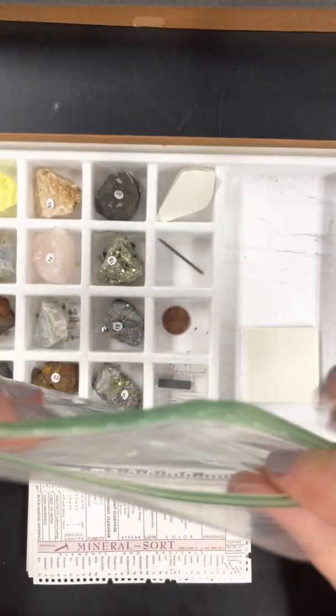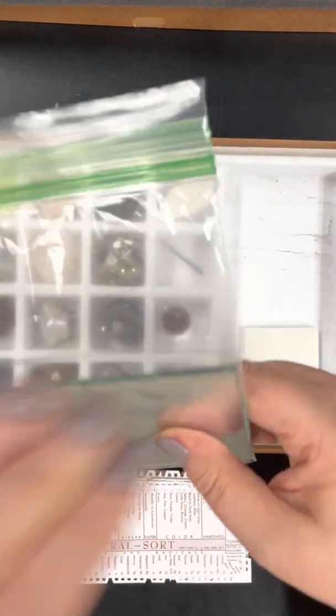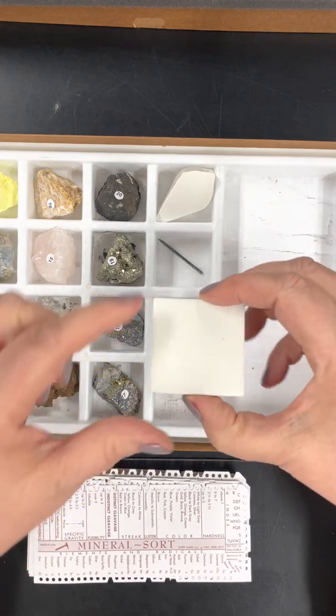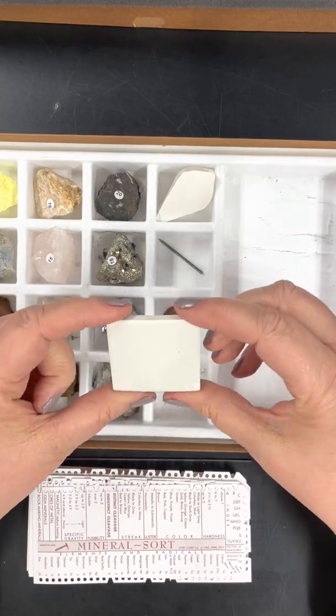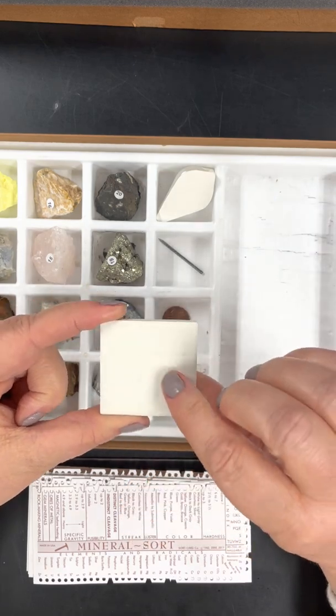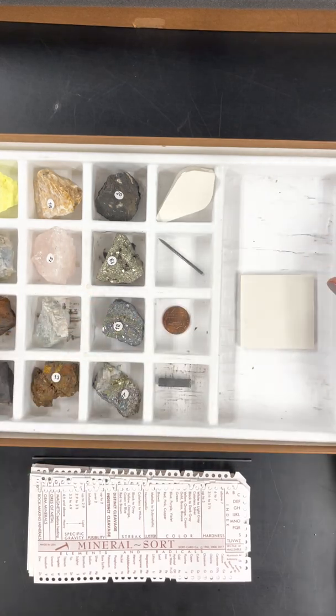If you break this on accident, accidents happen. If you break it, please let somebody know immediately. I do not want you guys picking up the pieces. And the last thing I have in here, this is an unglazed tile. And this we're going to use for a streak test. Okay, so let's go ahead and get started.